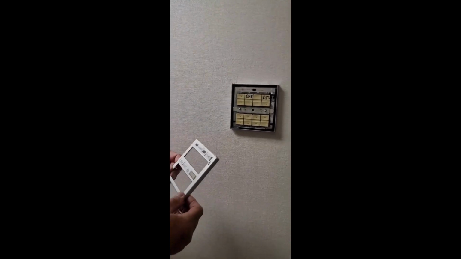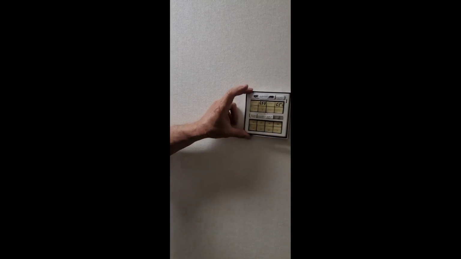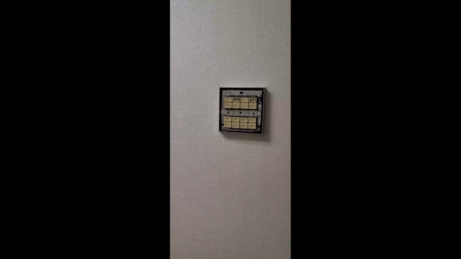Okay, so part of your video, first step is take the faceplate off. Okay, you take off the faceplate. And then we got the Robertsons.